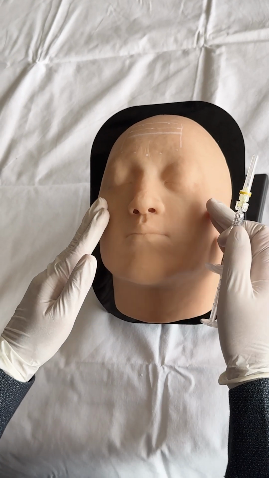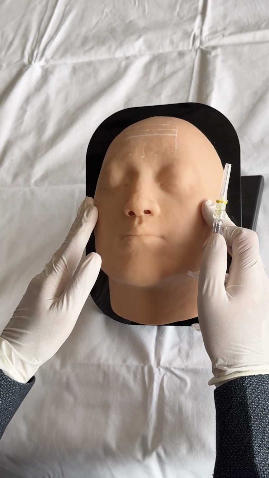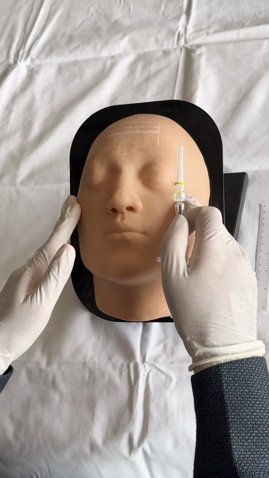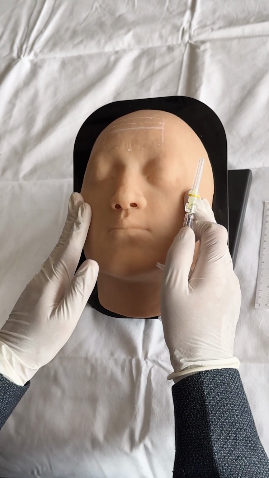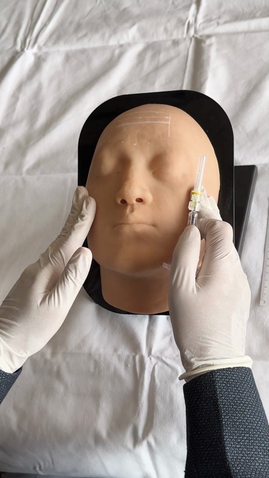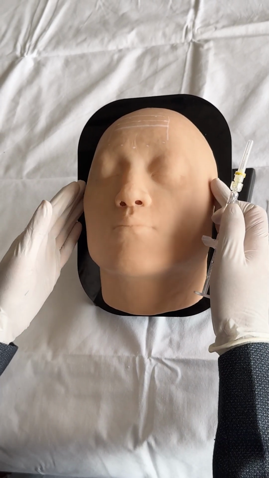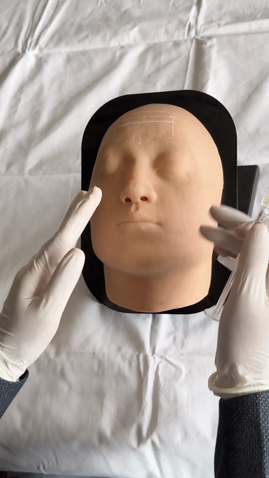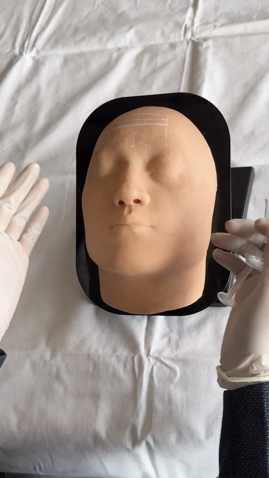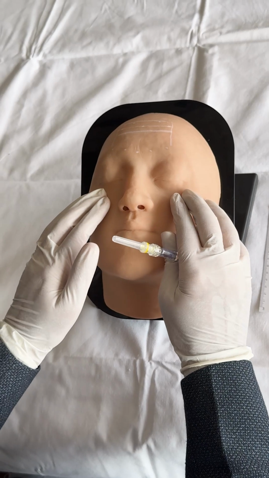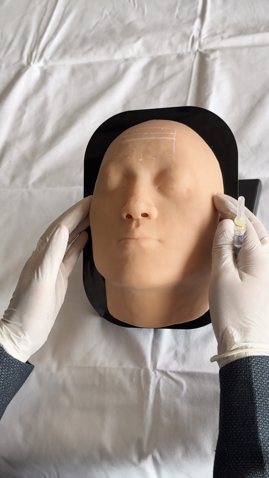This is very important because in a real patient, the fear of going into the artery or into the vascular supply is a major limiting factor, and at times people are hesitant in giving the fillers as compared to the botulinum toxin. Since this is an anatomically perfect model, one can very easily palpate various points and bony prominences.